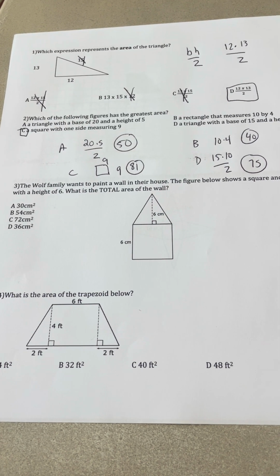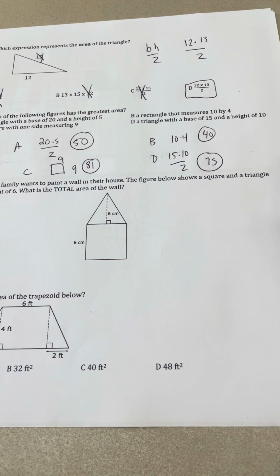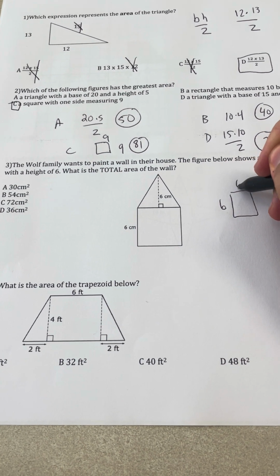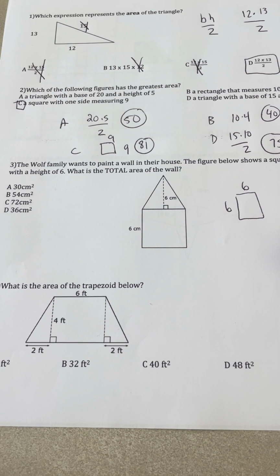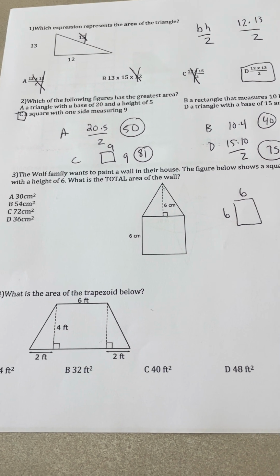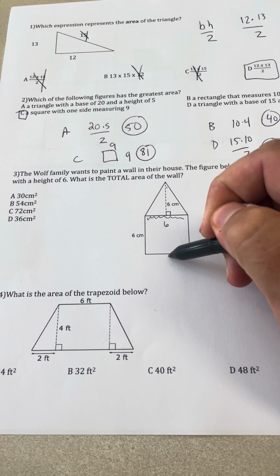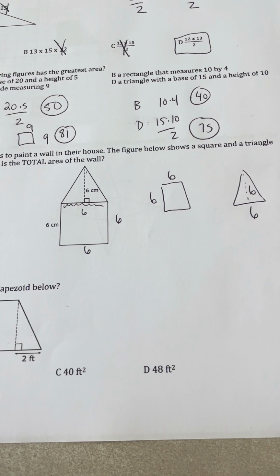Question 3, the Wolf family wants to paint a wall in their house. The figure below shows a square and a triangle with a height of 6. So we have a square that's labeled 6 by 6. We have a triangle with a height of 6. It shows us the height of 6. The base, well, this side is part of the square, and squares have all sides the same, which means this has to be 6.